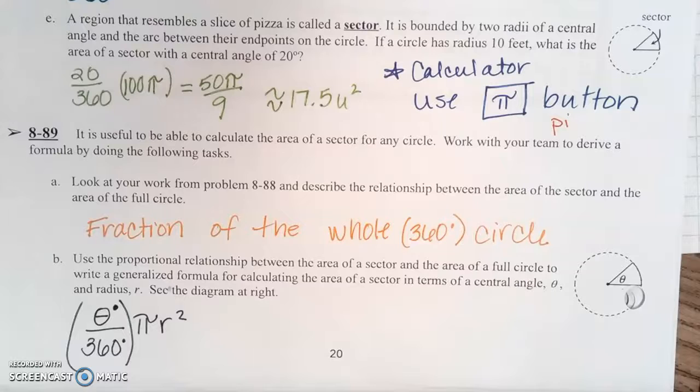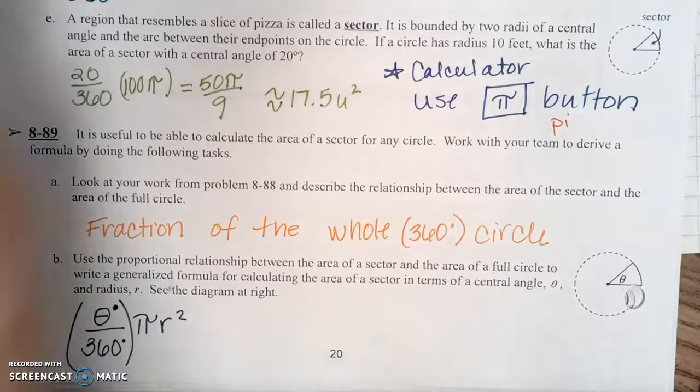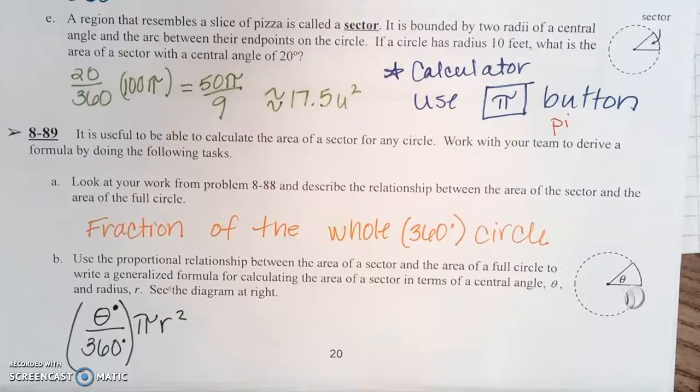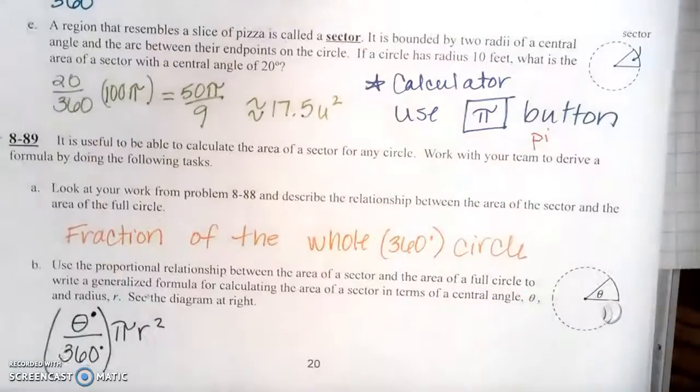Remember, pi is just a number. So these are all numbers. Once you've plugged everything in, punch it in the calculator, it's going to spit out your answer and then round it to whatever decimal they ask you to round it to. All right, any questions on 89? All right, anybody still writing?